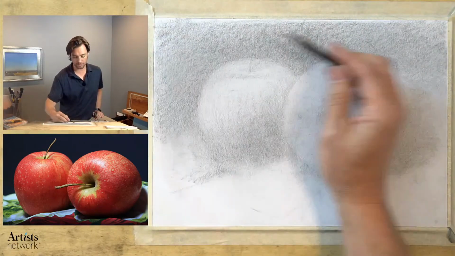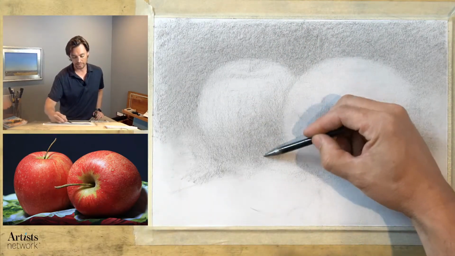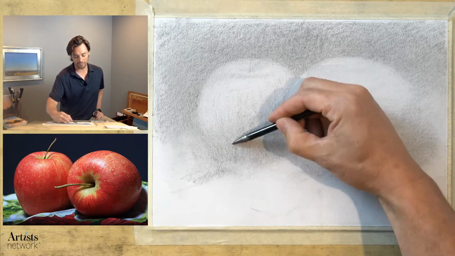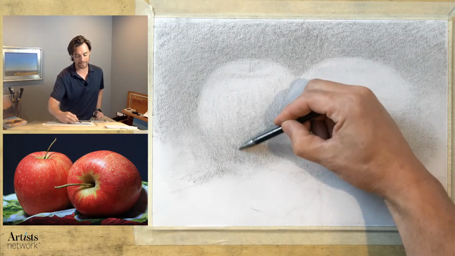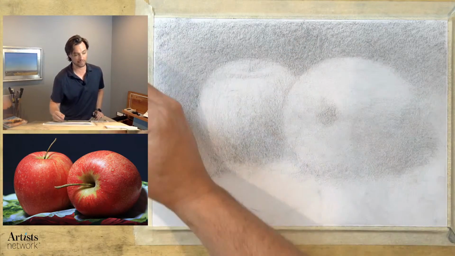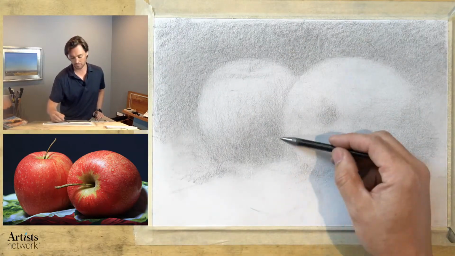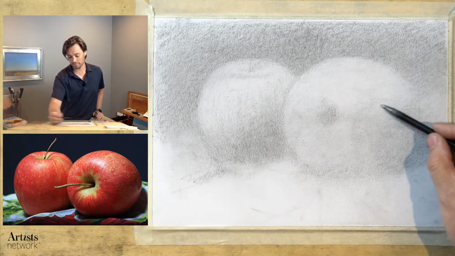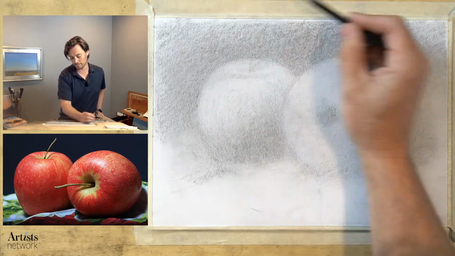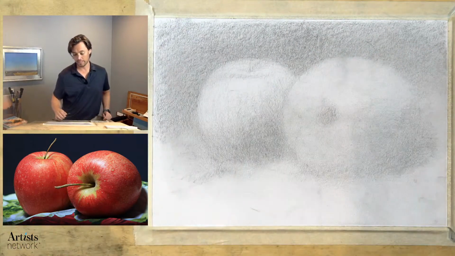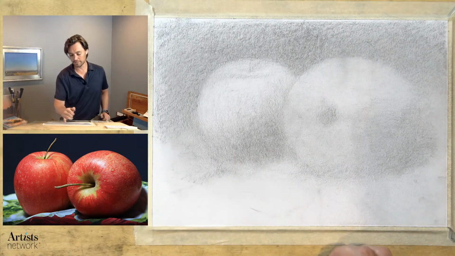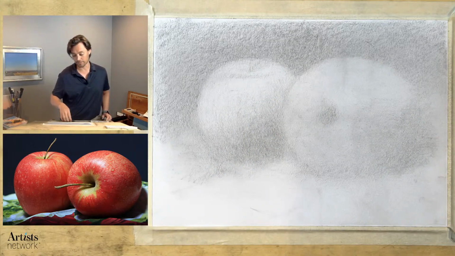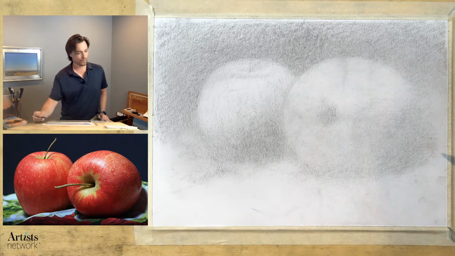So, smoothing things out a little bit. And this is where, when you build up these layers of value, I love the silvery quality that graphite can lend itself to. All right, so I think I've got the basic values blocked in. Now I can see some of these darker marks in here. Looks like a little flaw in the paper. That's all right. All right, what do I want to do now?